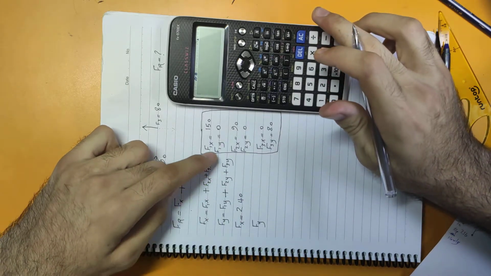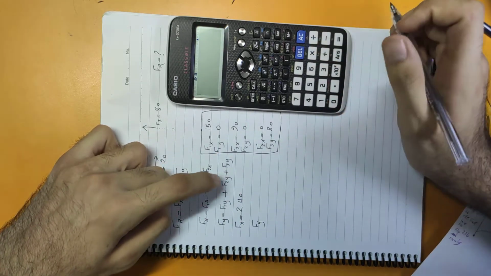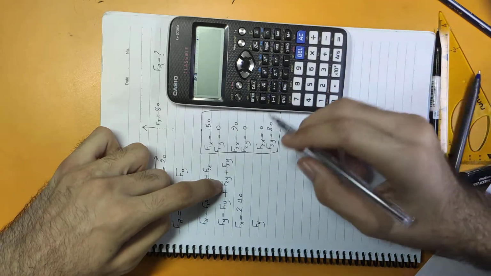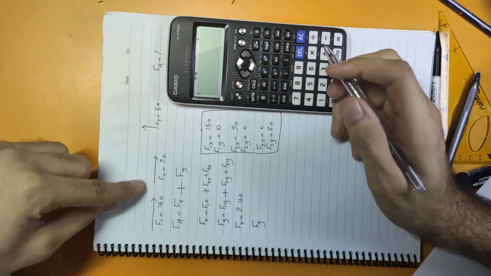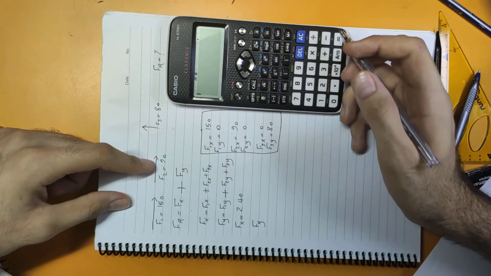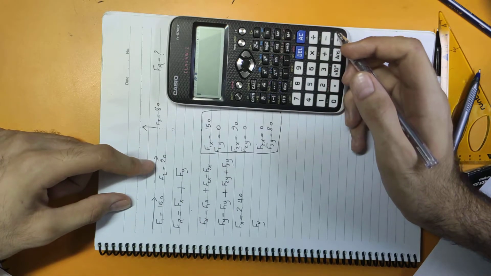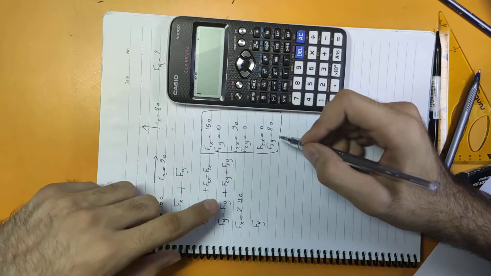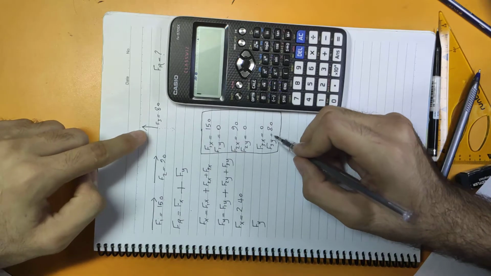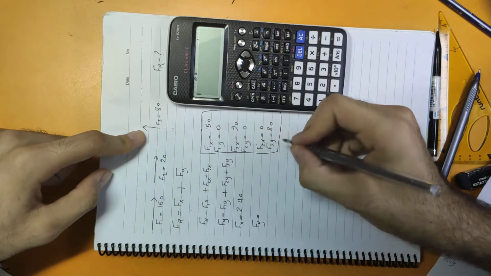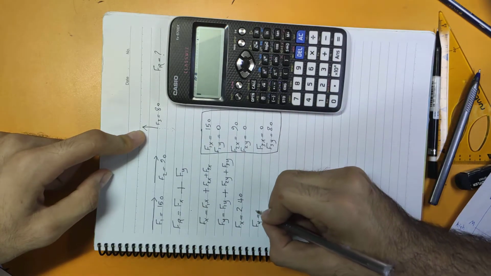Now fy is 0 plus 0 f2y, because both of them don't have any forces in the y direction, in the y-axis. But f3 has a force in the y direction, which is positive. So directly fy equals 80.